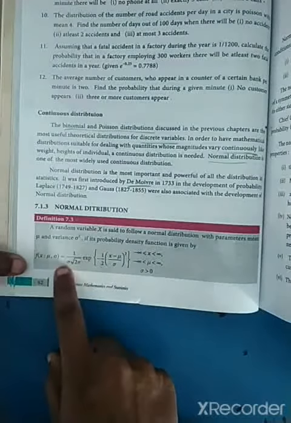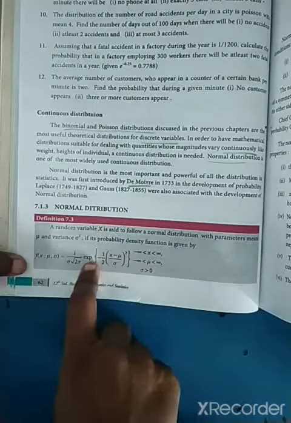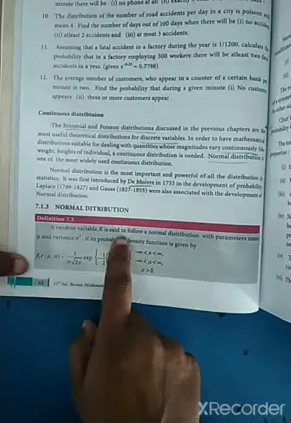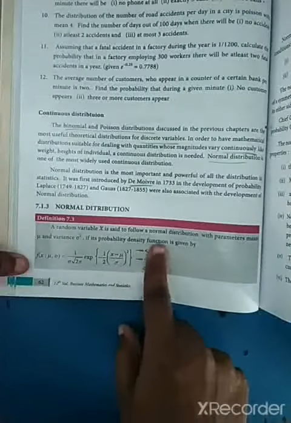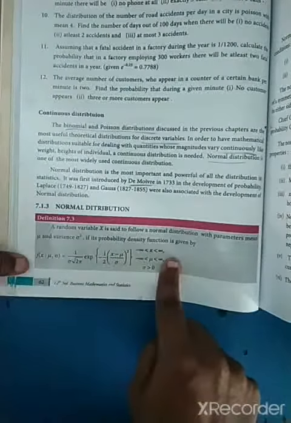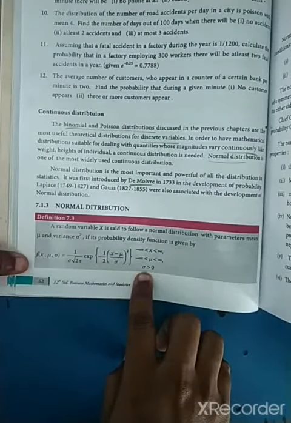So it is 1 by sigma root of 2 pi into e power minus half into (x minus mu by sigma) the whole square. Now what is the range? The x ranges from minus infinity to plus infinity, and mu ranges from minus infinity to plus infinity, and your standard deviation is always greater than 0.